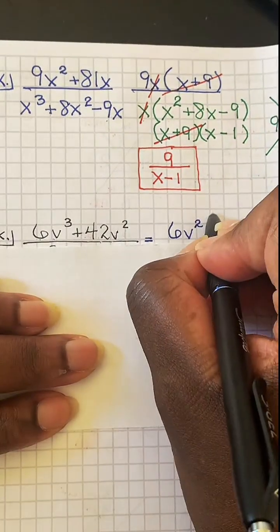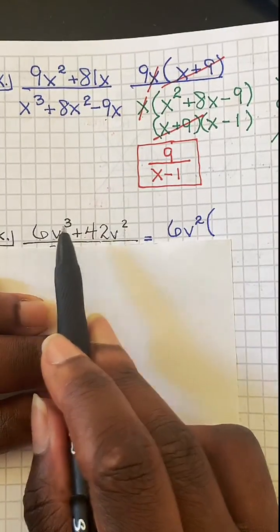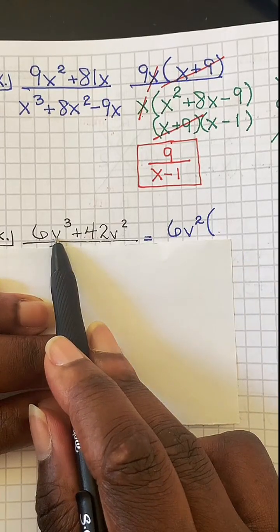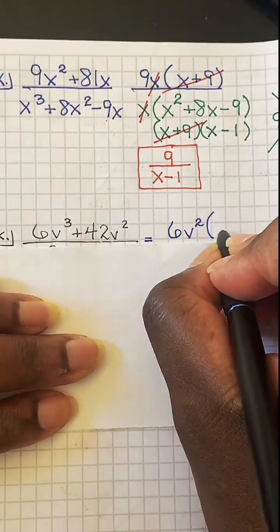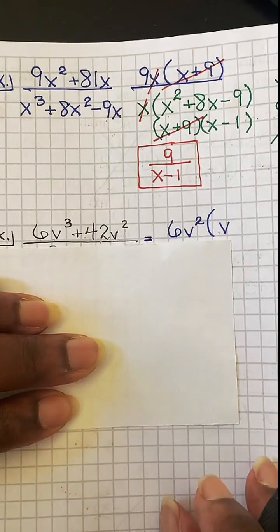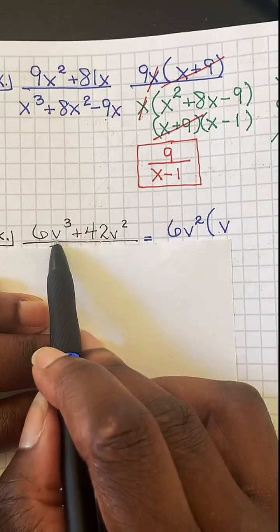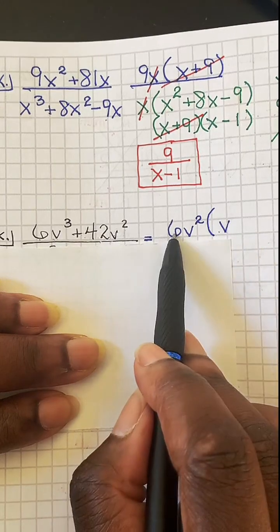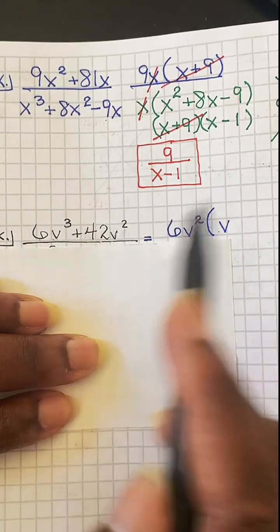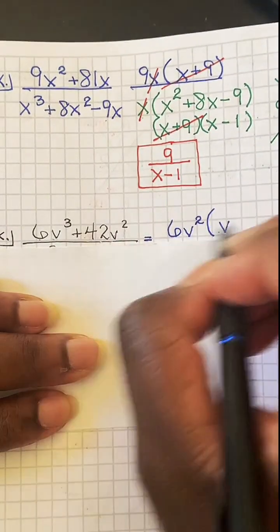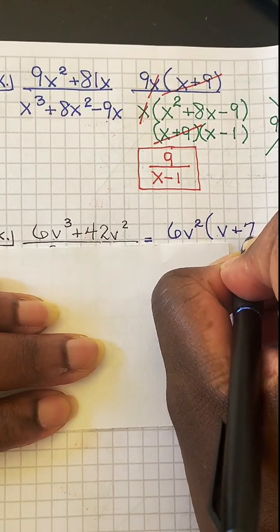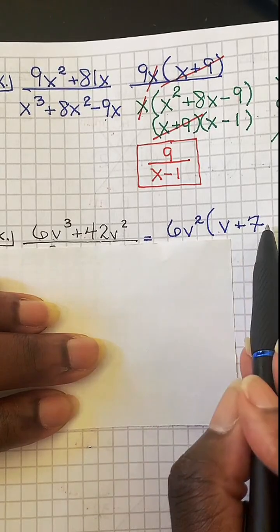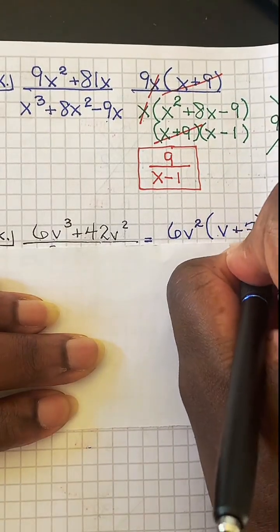Now, parenthesis, let's get with dividing. So 6 divided by 6 will give me my 1. We have 3 v's here. We took out 2 v's. That means there's 1 v left. Now 42 divided by 6, that will give me my 7. And since it's a positive, it's going to be a plus 7. We have 2 v's here. We took 2 v's out. We don't have any v's left. So let's end it.